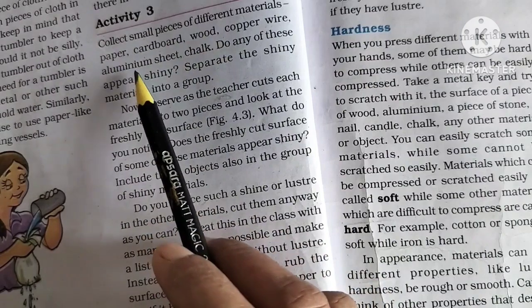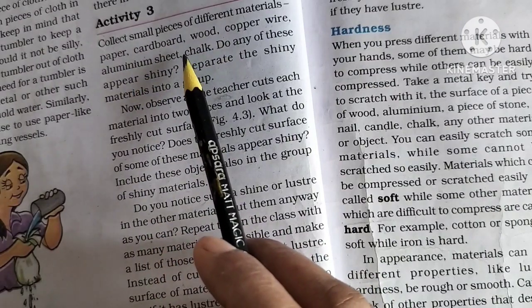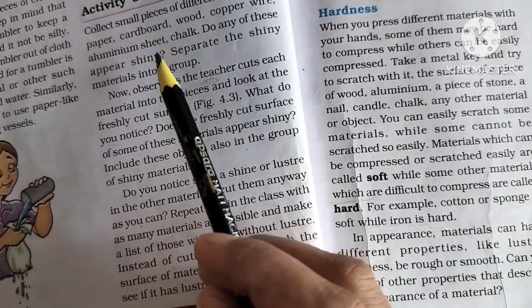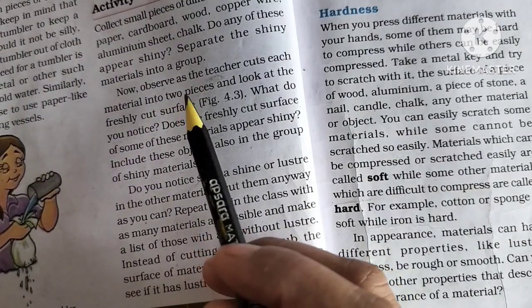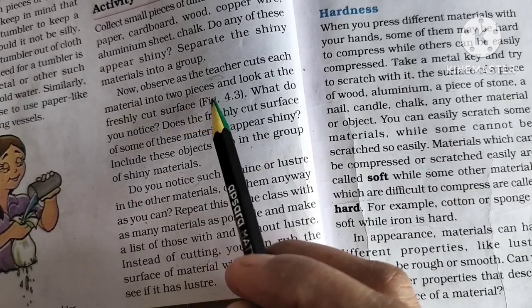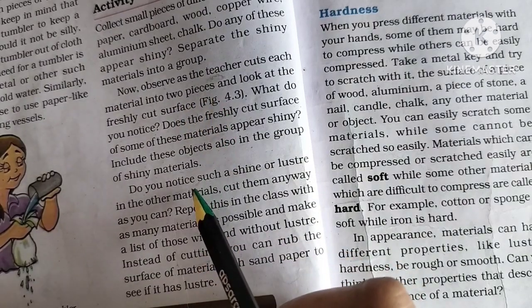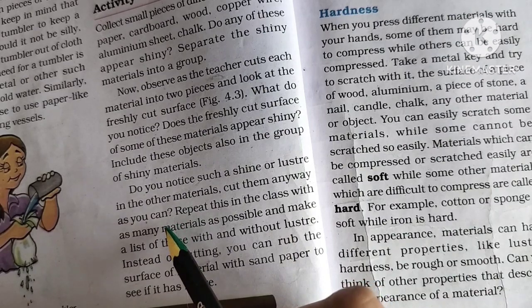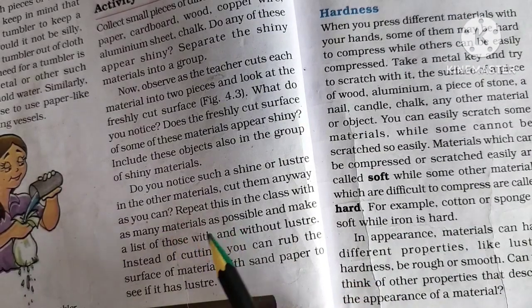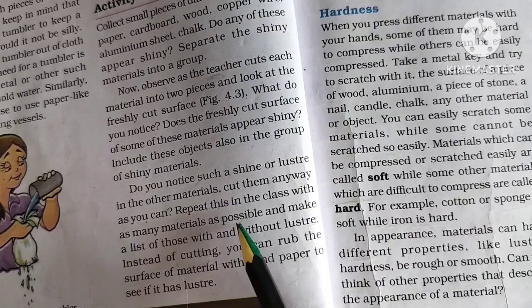In that group, we separate the shiny objects. Shiny means bright, which looks like it shines. Do you notice such a shine or luster in other materials? Cut them anywhere as you can. Repeat this in class with as many materials as possible.